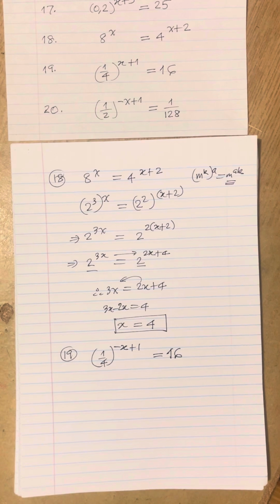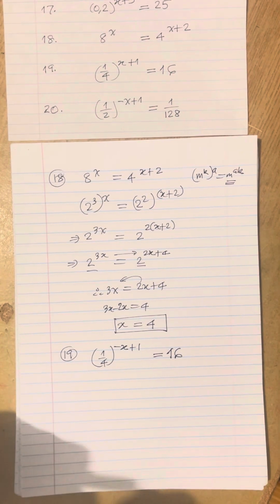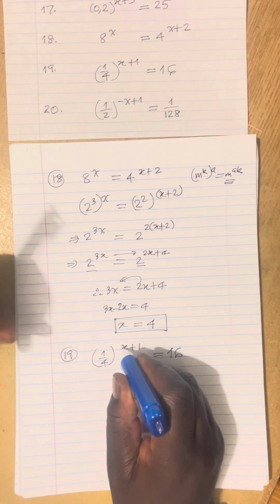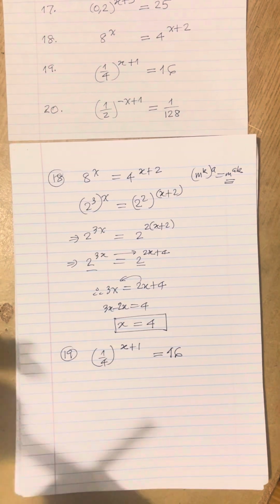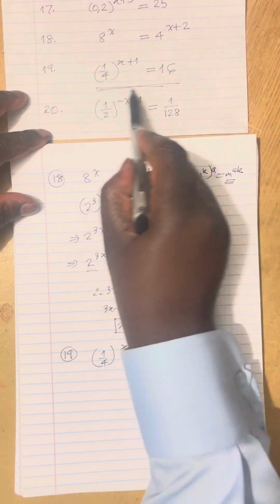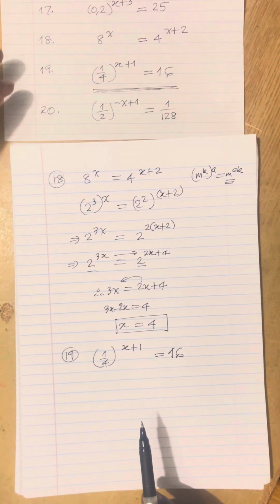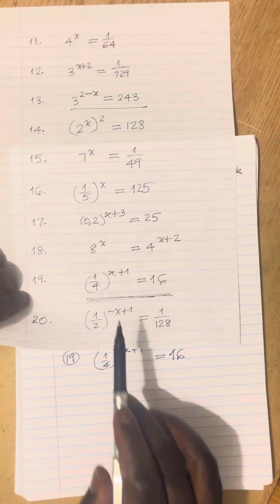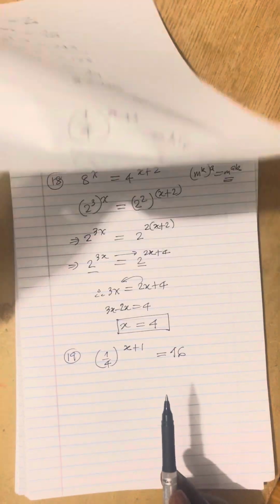So it says 1 over 4 over here. You can see it here, there. 1 over 4 power x plus 1, 1 over 4 power x plus 1 equals 16.